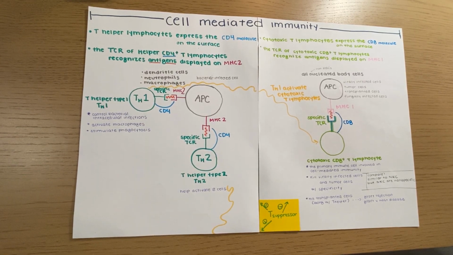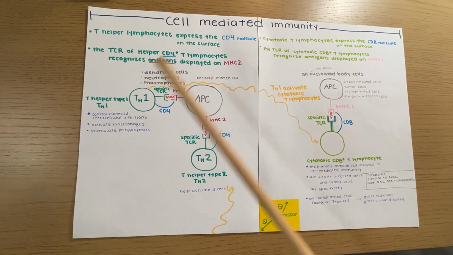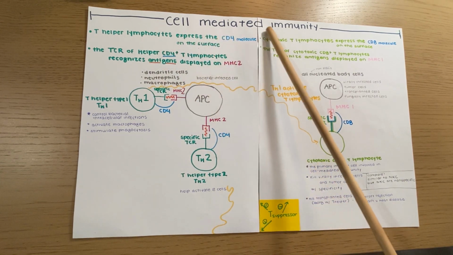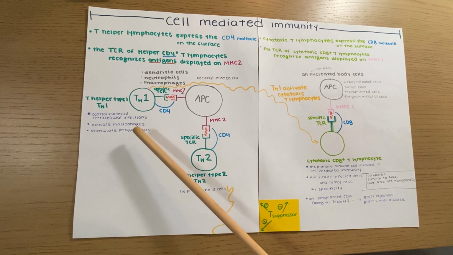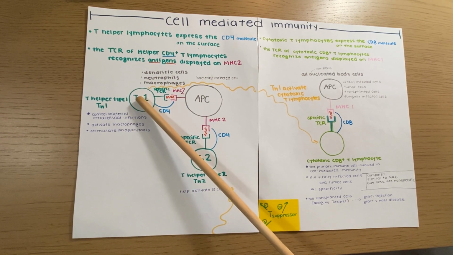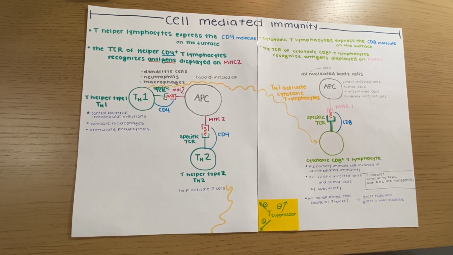Adaptive immunity includes cell-mediated immunity and humoral immunity. Right now we will be talking about cell-mediated immunity, which is also called T-cell-mediated immunity because it involves T cells or T lymphocytes. One type of T lymphocyte is the T helper lymphocytes. There are two types of T helper lymphocytes: T helper 1s and T helper 2s.